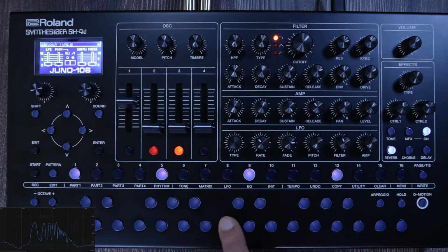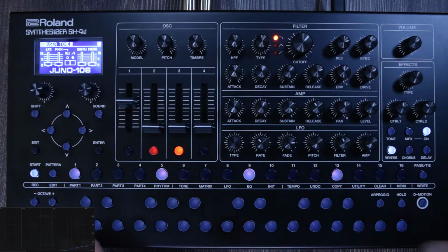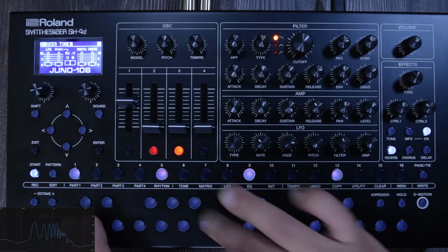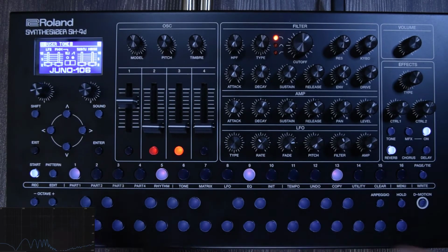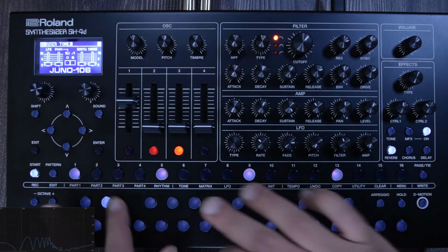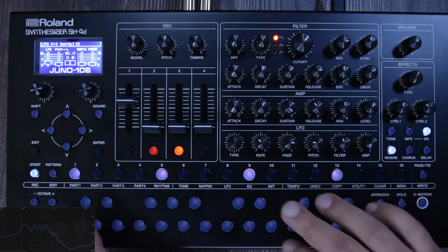Again, it's just a way of fading in the modulation. And this is because maybe you're just playing something and you don't want the LFO in the way. Even if you do pitch.